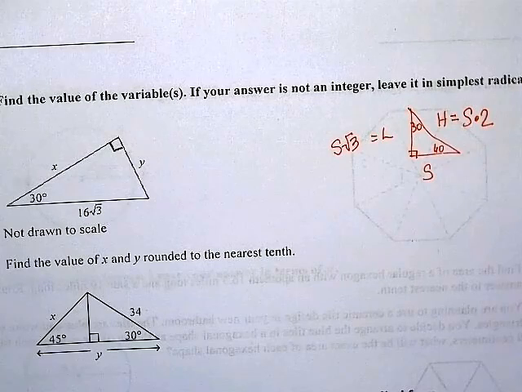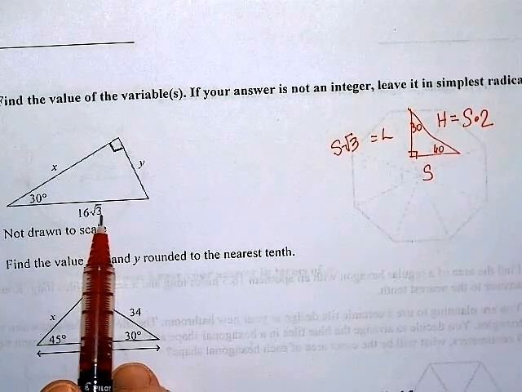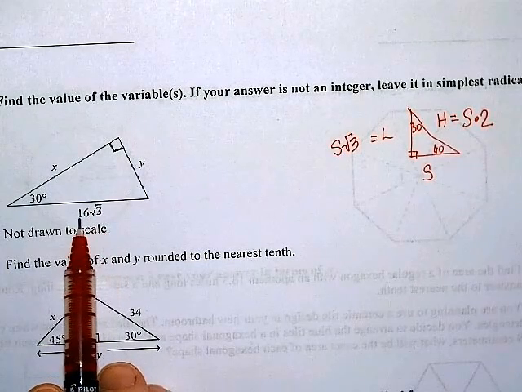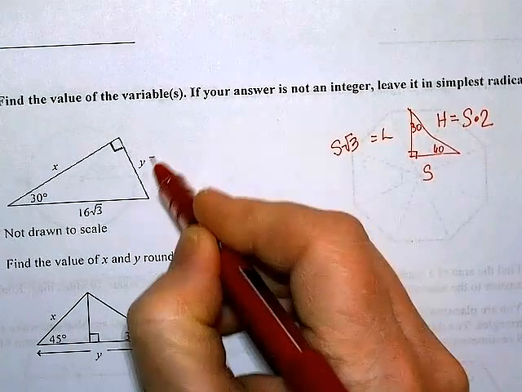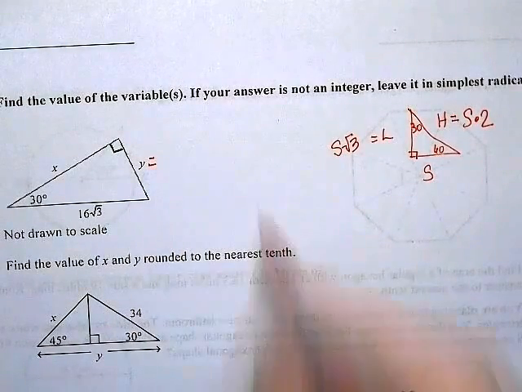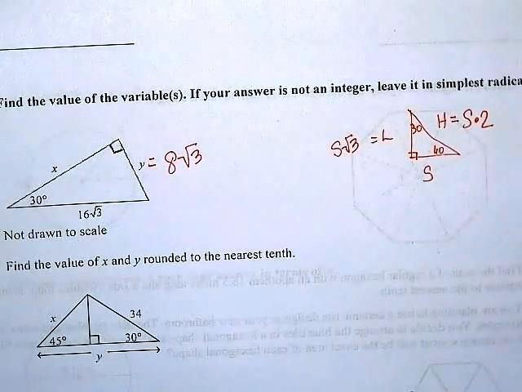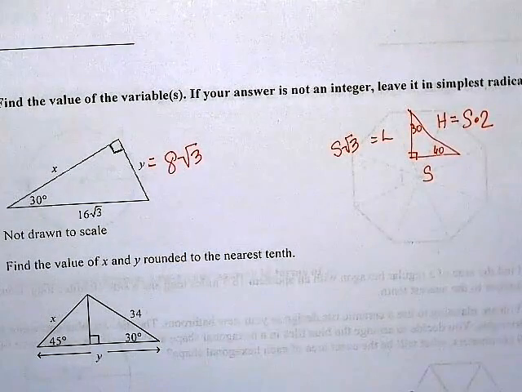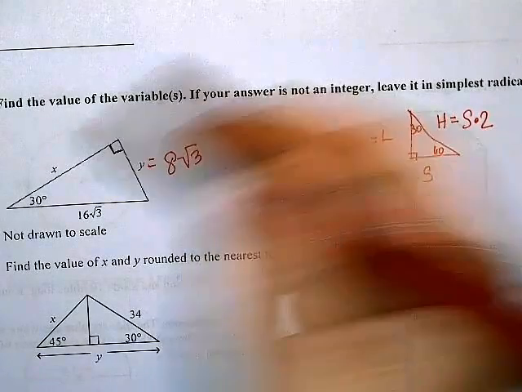If you don't know the short side, you can still figure the rest of them out. This is the hypotenuse, and it is 16 square roots of 3. It is twice as big as the short side. So what does the short side have to be? 8 square roots of 3. How do you find the long side? Gentry, how do you find the long side?